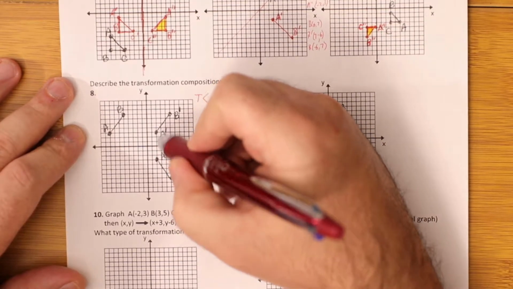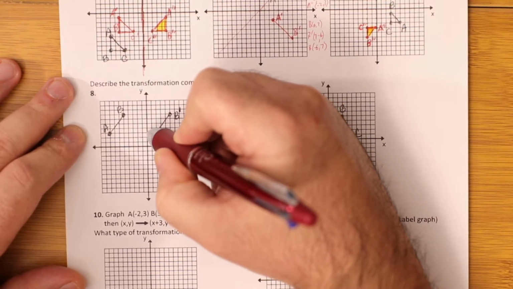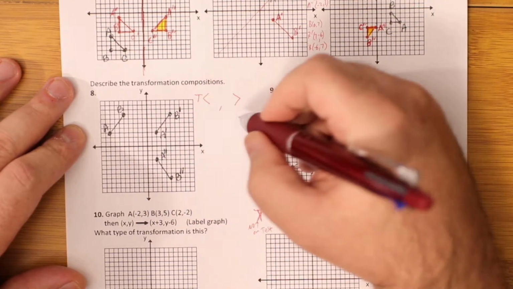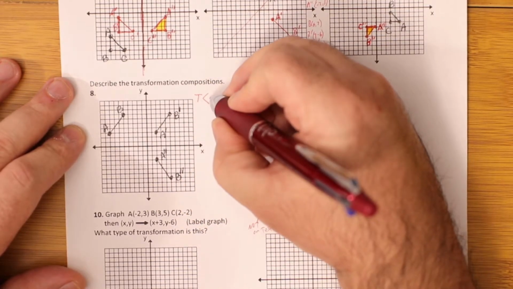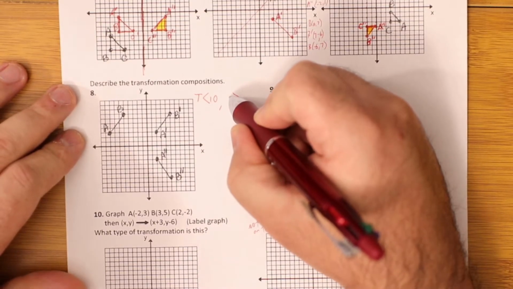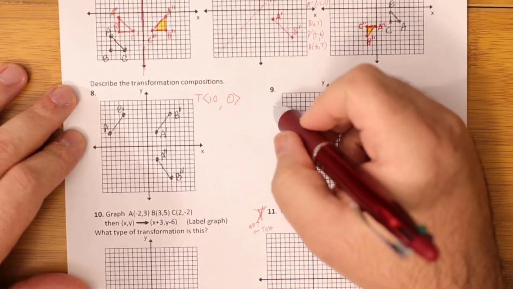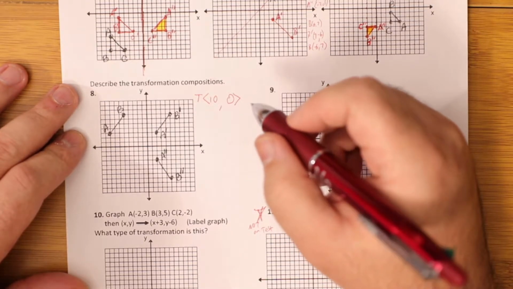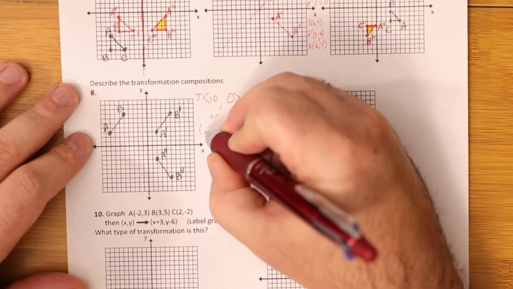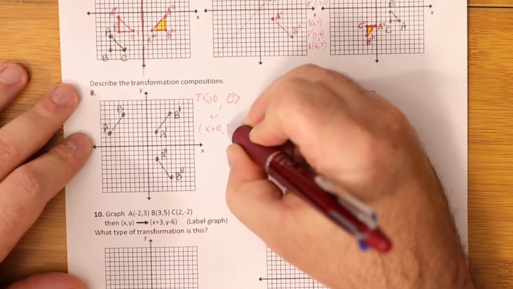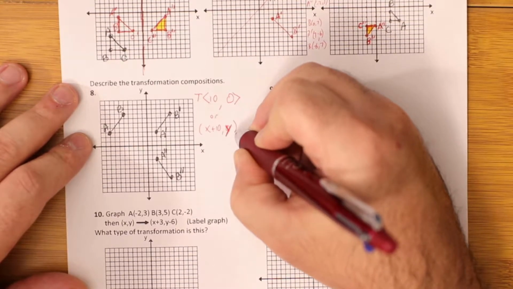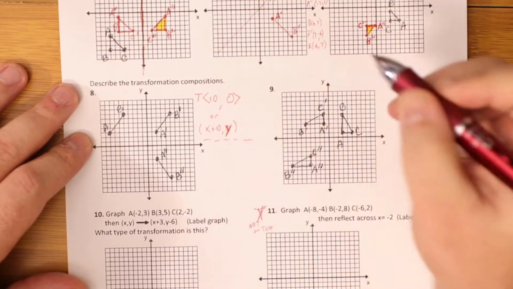And it was 1, 2, 3, 4, 5, 6, 7, 8, 9, 10 to the right, because it's pre-image to image, so 10 to the right is positive, and then we didn't go up or down. So it could be written like that for the translation, or it could be written x plus 10, and then just y stays y. We'd be adding 0 to it. So that's the first piece of it.